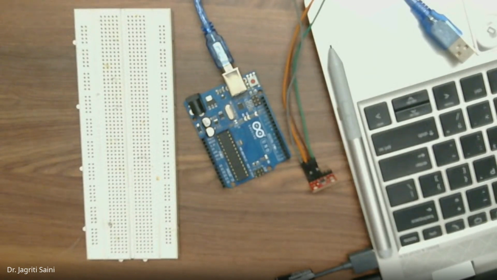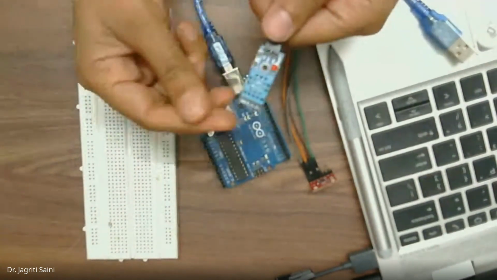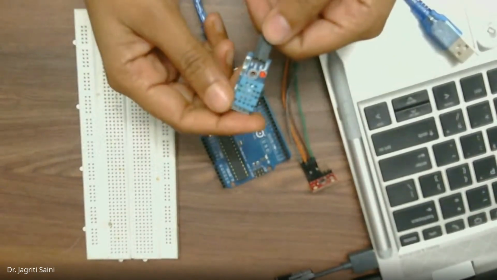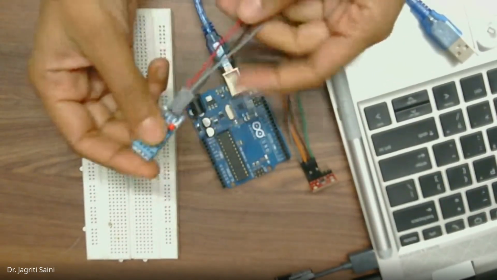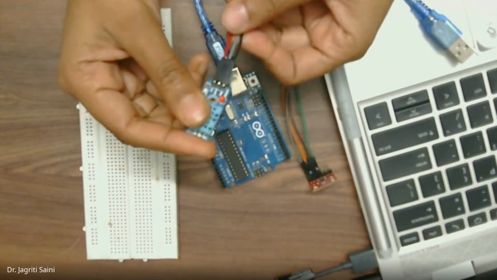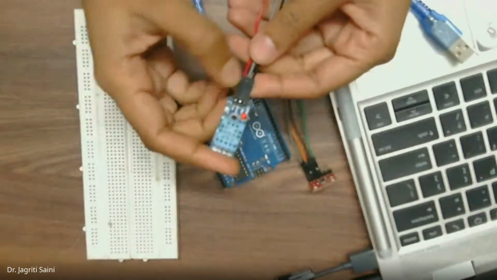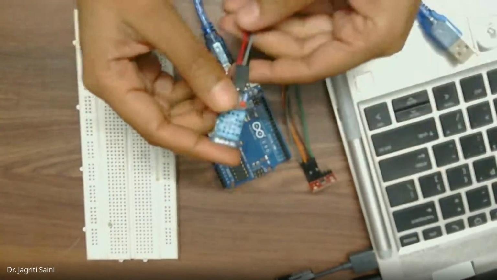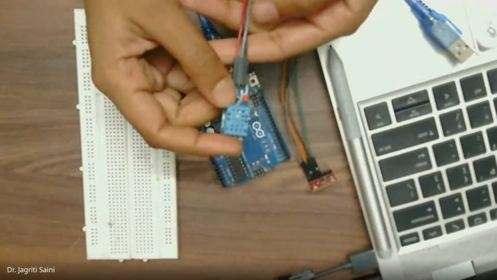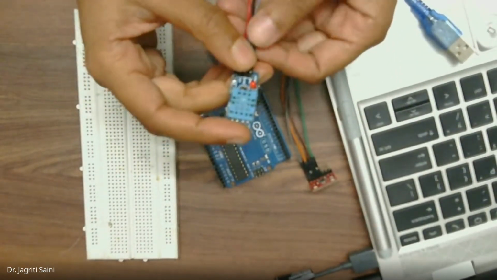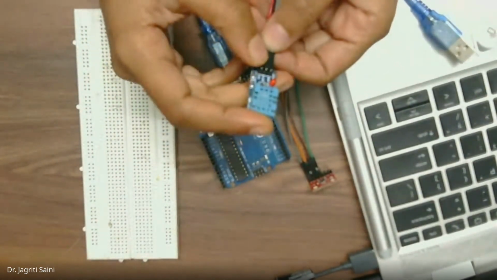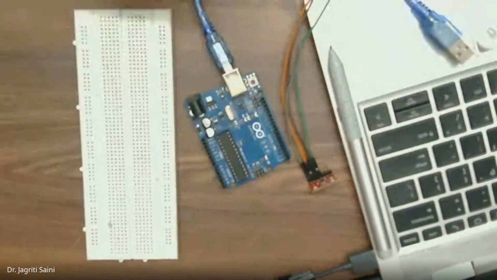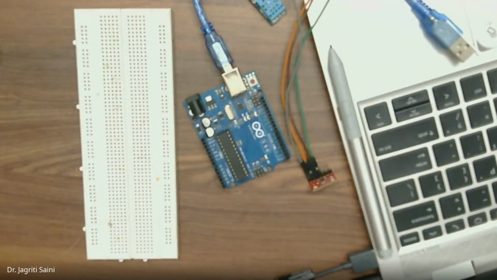Similarly, we have this DHT11 sensor for measuring temperature and humidity, with three pins, and I have connected them to VCC, ground, and data. I tried using red or orange wires for my VCC connection and black or gray wires for my ground connections, whatever is available as a color code for me. Accordingly, I'll be updating that on the breadboard also.